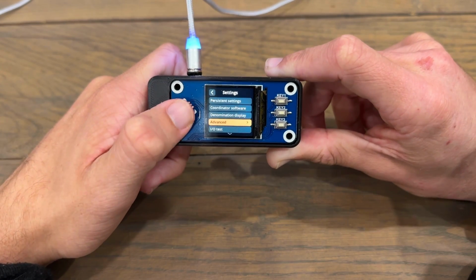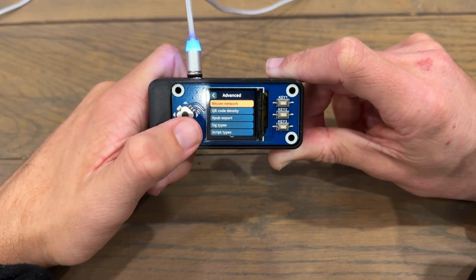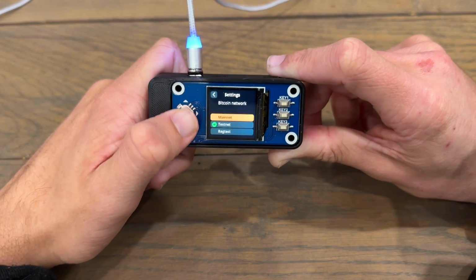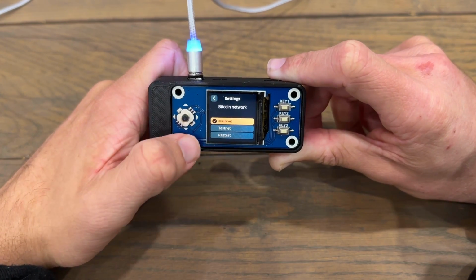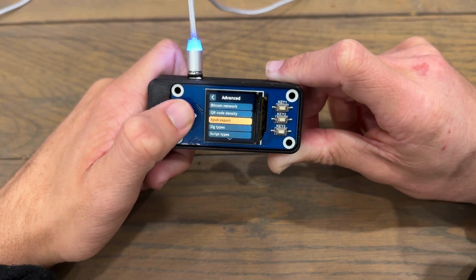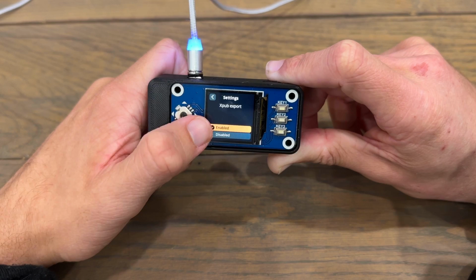Next, we have the advanced settings. So most of these I just leave on default. We just want to make sure that Bitcoin network is on mainnet. So I had mine on testnet. Just make sure yours is on mainnet. Next, make sure that export xpub is enabled.